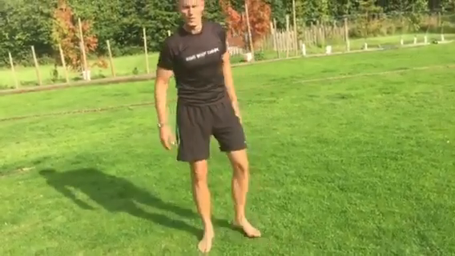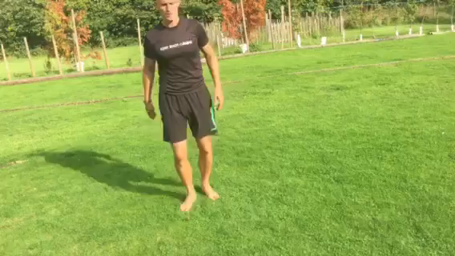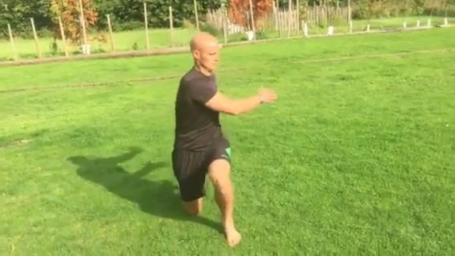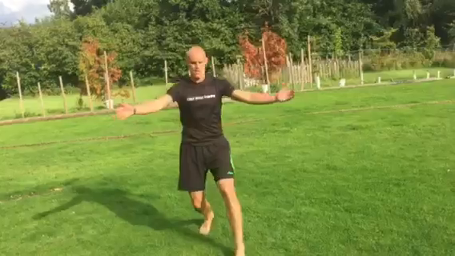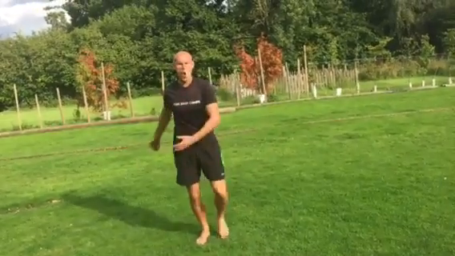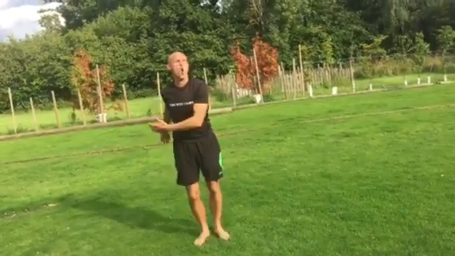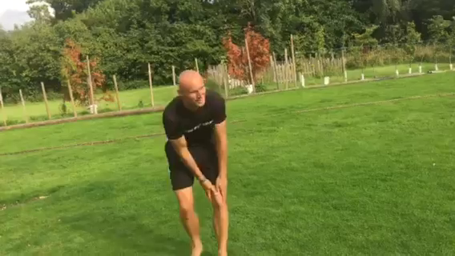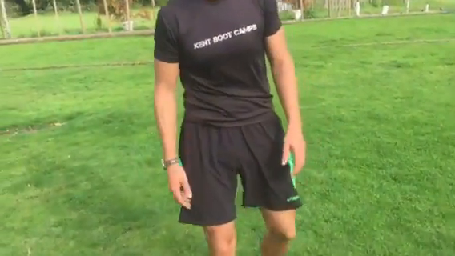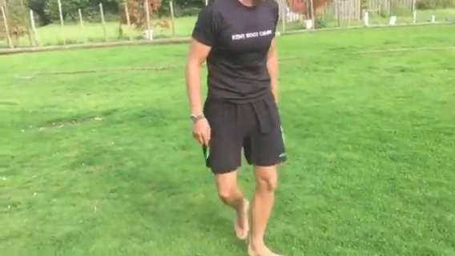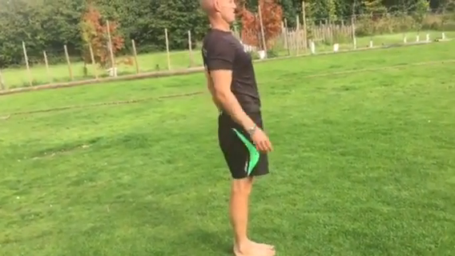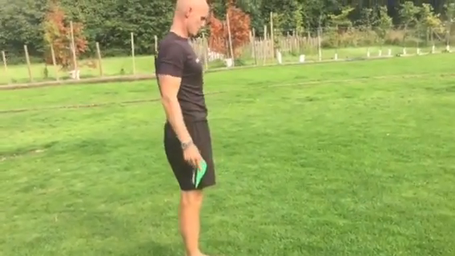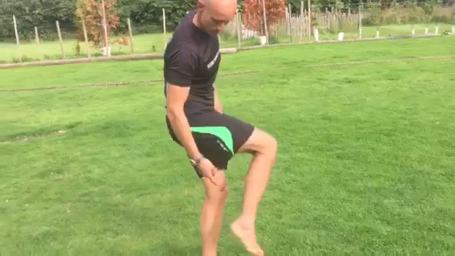Now what we get Dan to do is show us what would happen at the knee if you didn't have that movement at the ankle, and how much strain that would put on the inside of the knee. He normally makes a face here because he's in that much pain. Okay, so now I'm going to get Dan to show you a couple of stretches that you can do. They will really help with this knee pain, and they'll help improve the range of motion through your squat and your lunge.